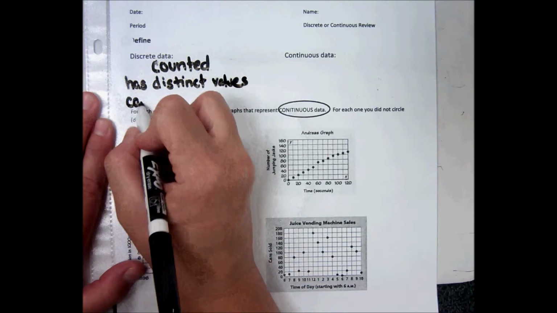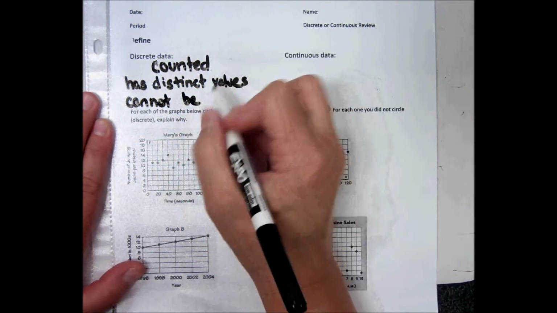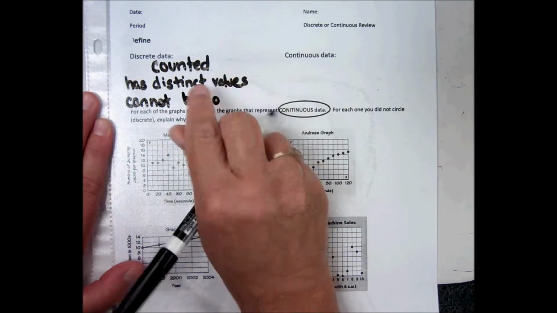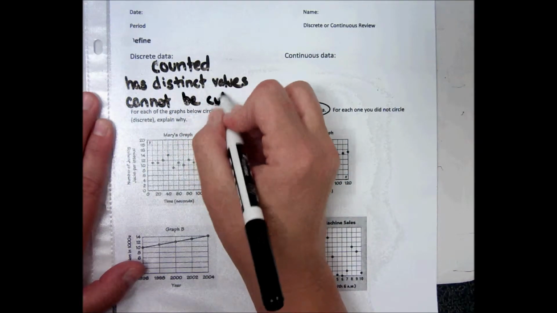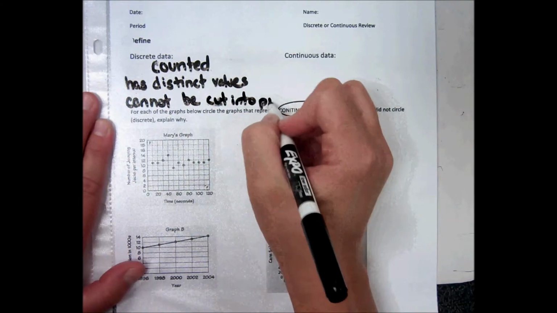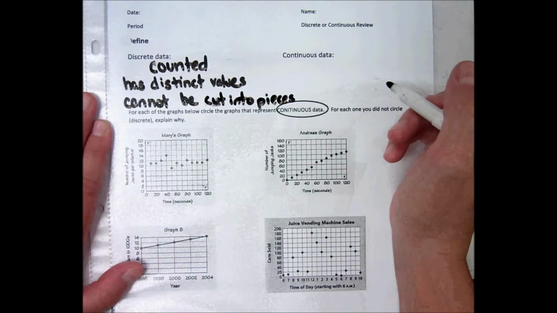You can't break these things up into pieces. Like I can't have 2.65 students or cut into pieces. I don't cut people into pieces, right? So usually number of people or number of students will be discrete.